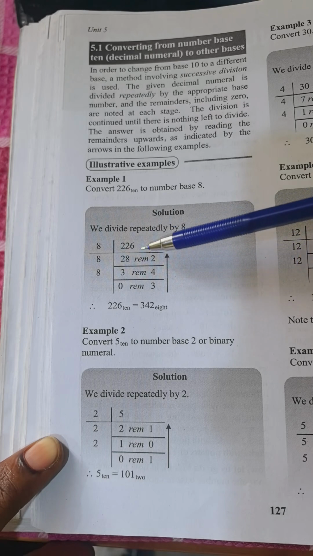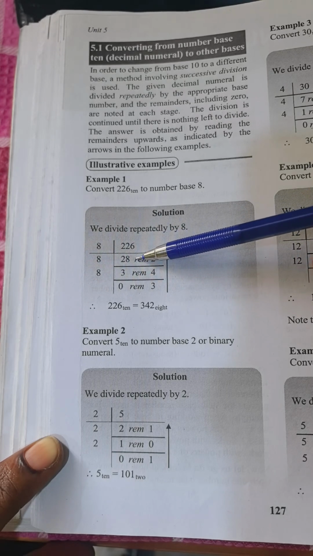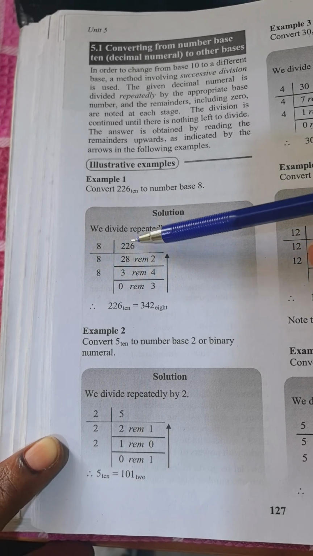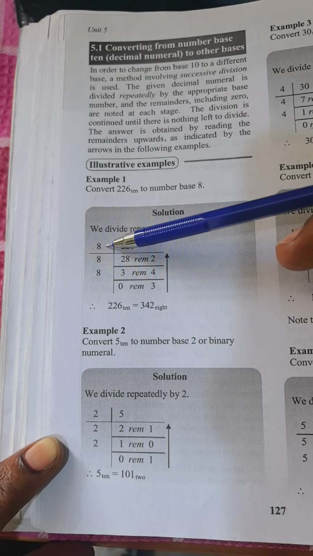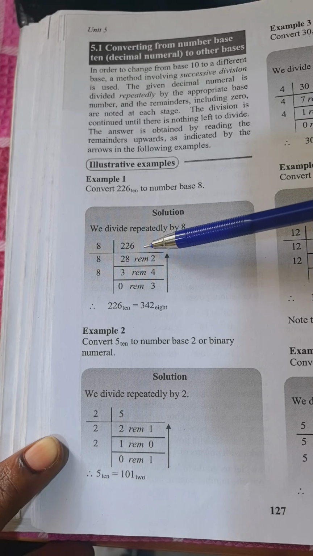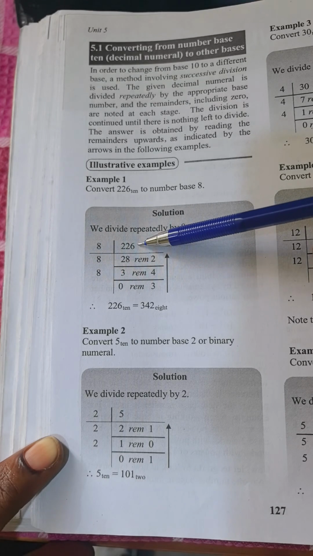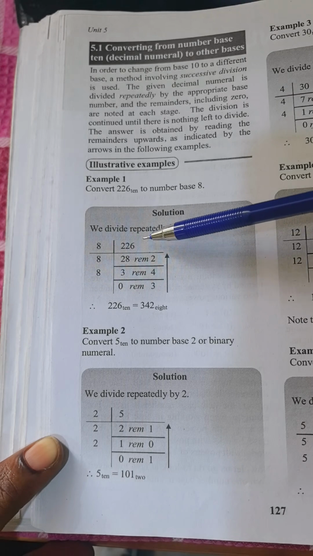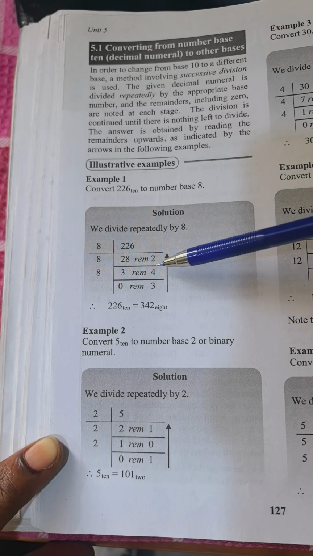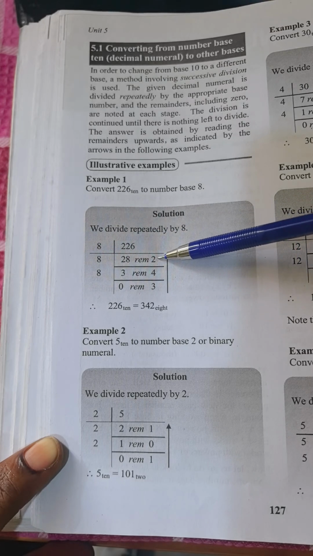So let's prove that 28, by pairing this and this, moves closer to this. In your calculator, punch in 8 times 28, you will get a number called 224. Now, 224 is close to what? 226. So that 224 that we got, subtracted from 226, the remainder will be 2. Hence, these two.